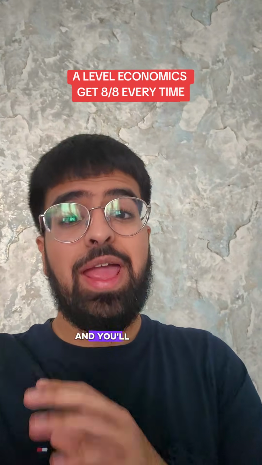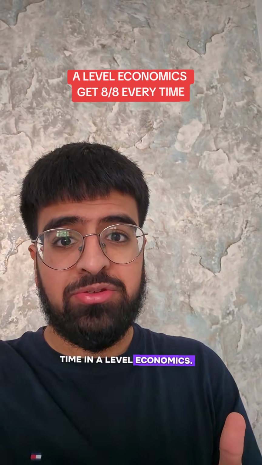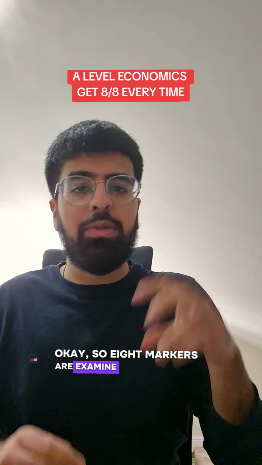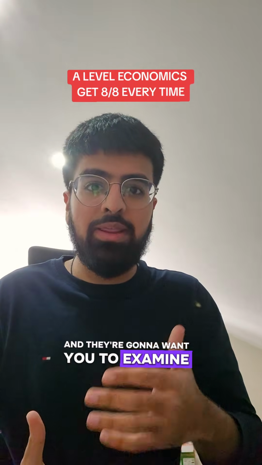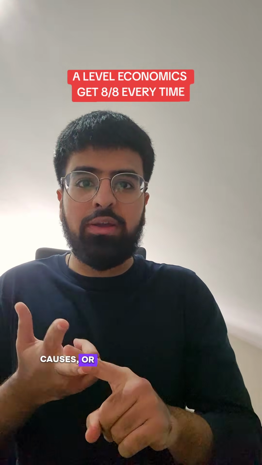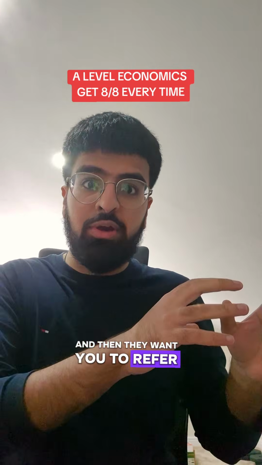Follow this structure and you'll get 8 out of 8 every single time in A-level economics. Okay, so 8 markers are examining questions, right? And they're going to want you to examine the likely effects, causes, or factors of something, and then they want you to refer it to an extract.